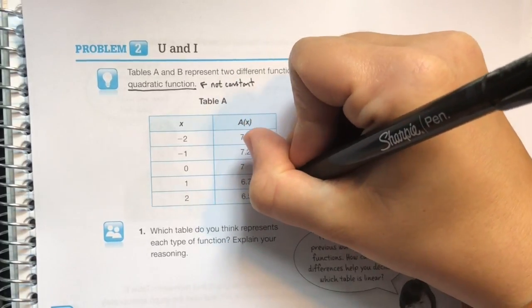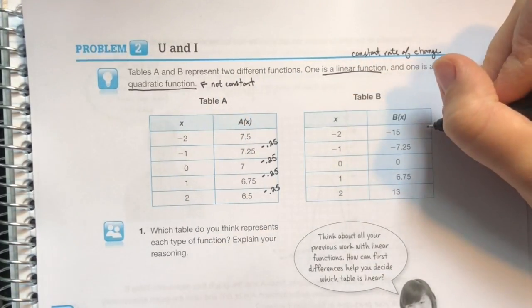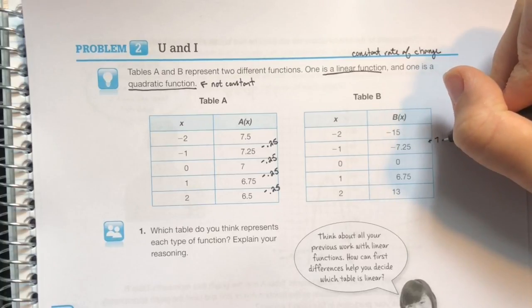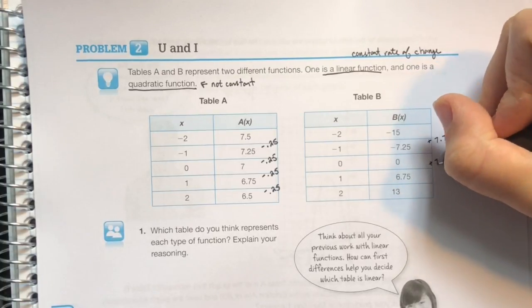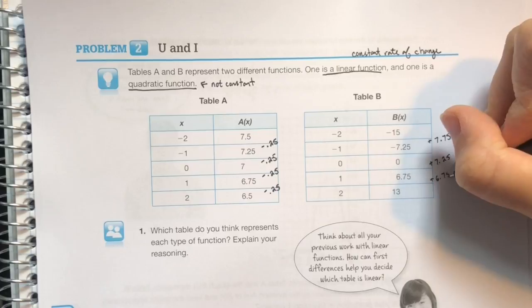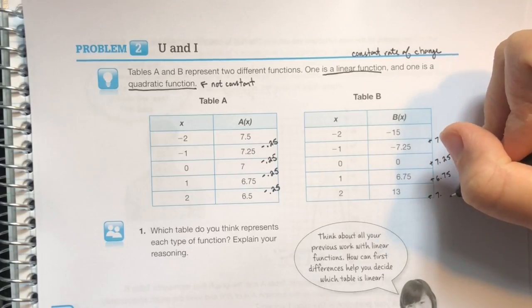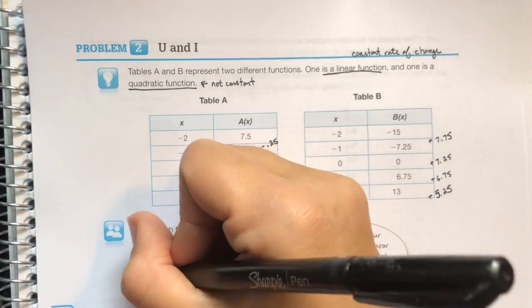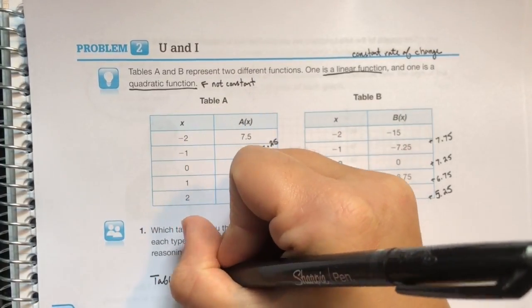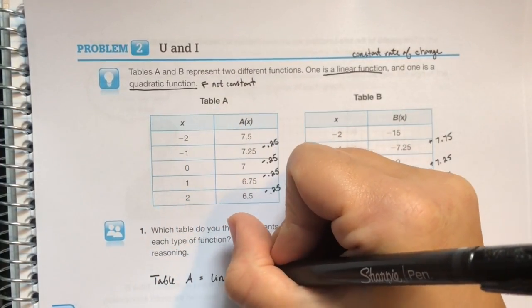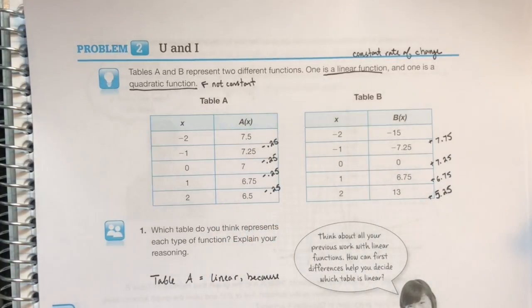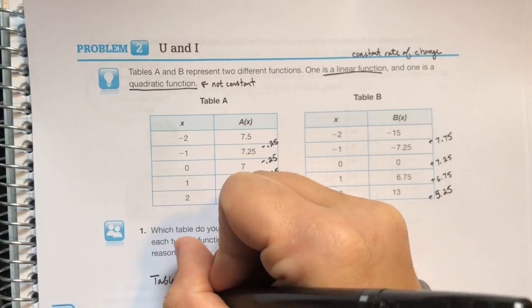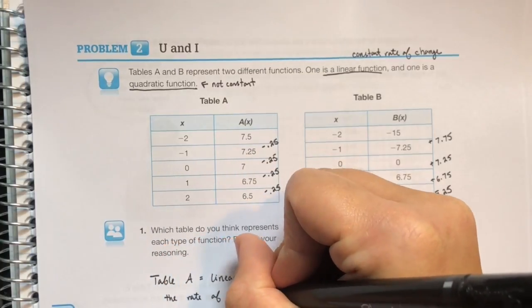So if I do what we refer to as the first difference of each coordinate point, meaning for all my y values of f of x, I'm just saying what is the difference between those two coordinates. On a linear function, I'm going to get the same difference throughout my data, whereas on a nonlinear function, or a quadratic function, I'm going to get different differences, so to say.